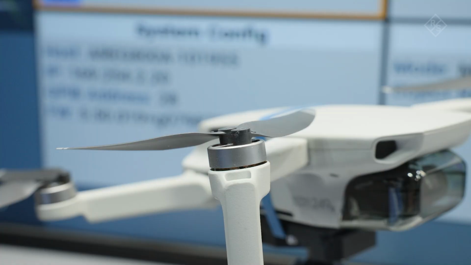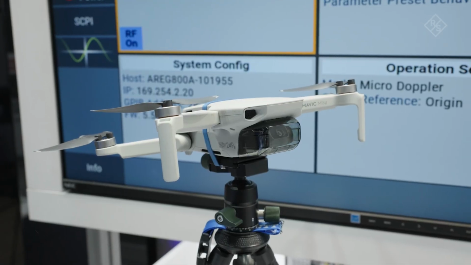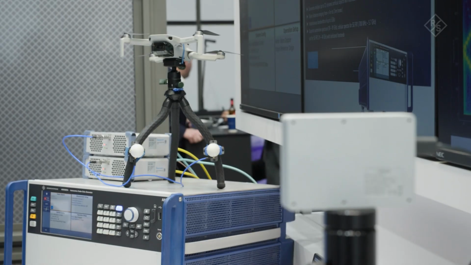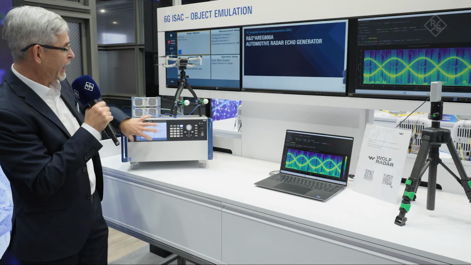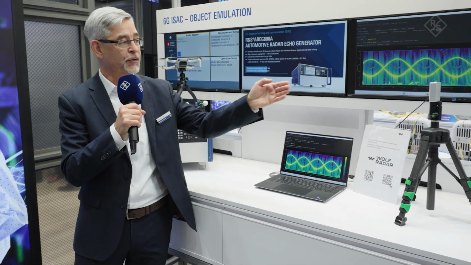Now, such a propeller of a drone would create a so-called micro-Doppler characteristic, which consists of two oscillating Doppler shifts corresponding to the speed of that propeller. And this is what we show in our demonstration today. So our sensor is sending out a signal at 24 gigahertz. We receive it, downconvert, and do the modification in terms of micro-Doppler, and we send it back to the sensor.